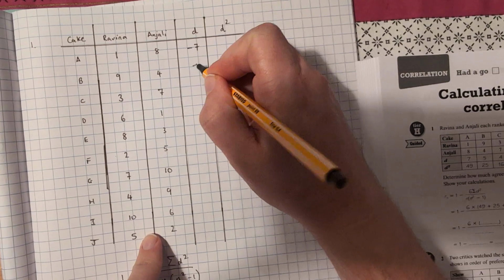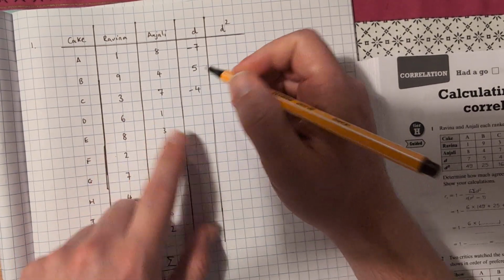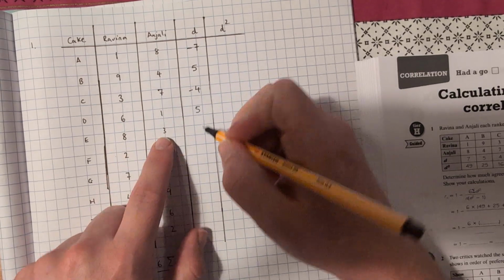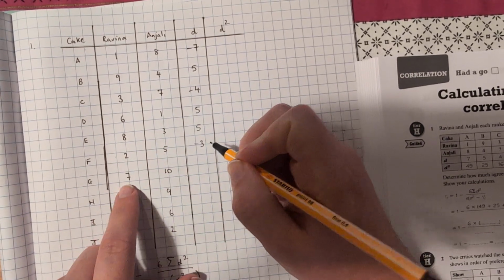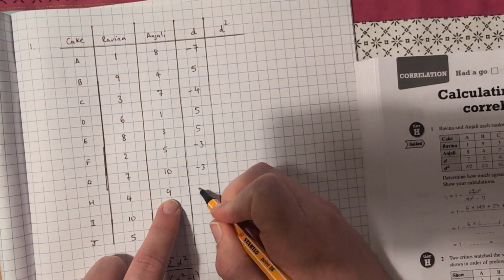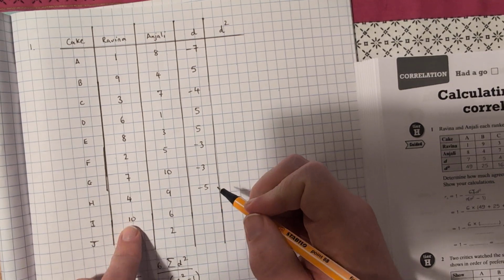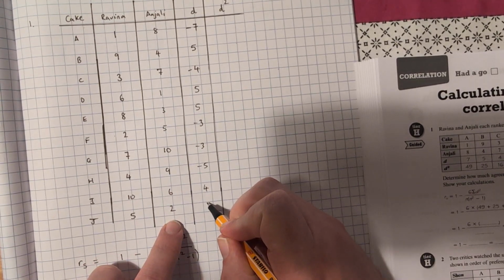9 take away 4 is 5. 3 take away 7 is -4. 6 take away 1 is 5. 8 take away 3 is 5. 2 take away 5 is -3. 7 take away 10 is -3. 4 take away 9 is -5. 10 take away 6 is 4. And 5 take away 2 is 3.